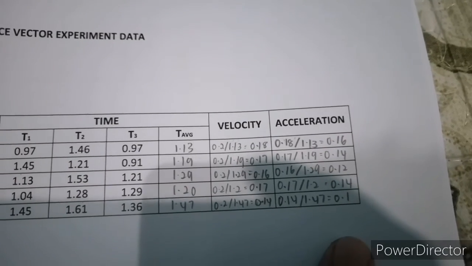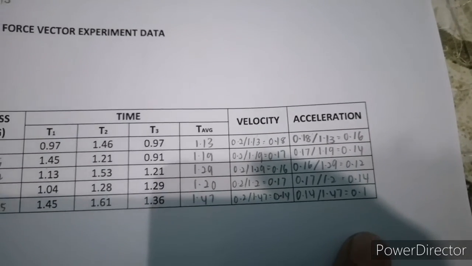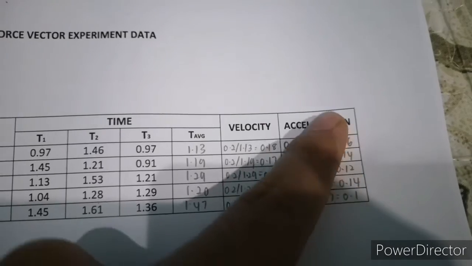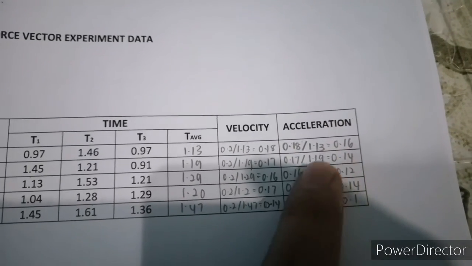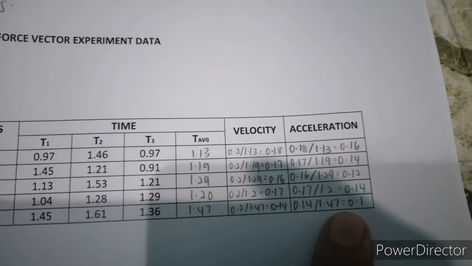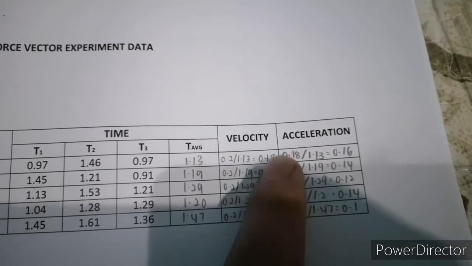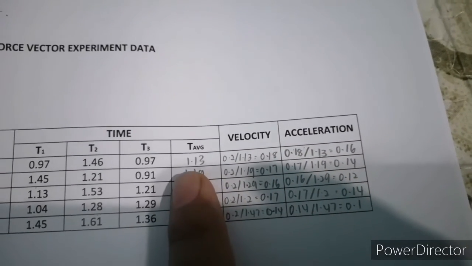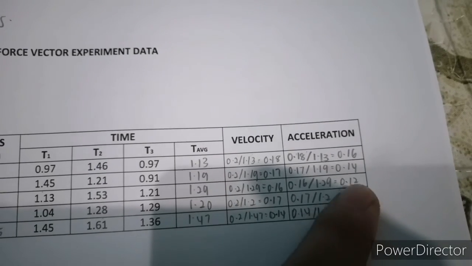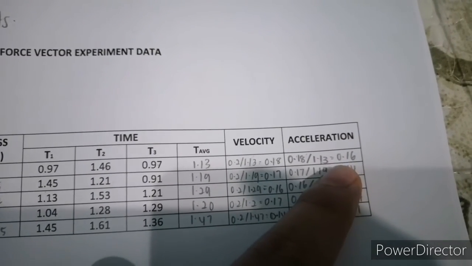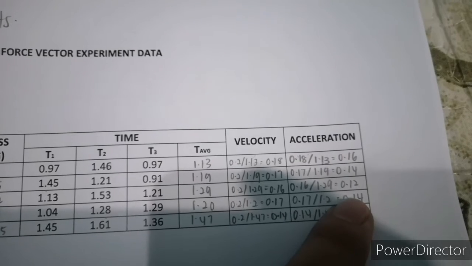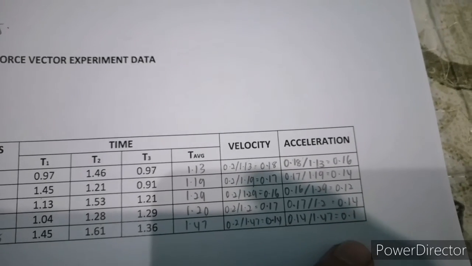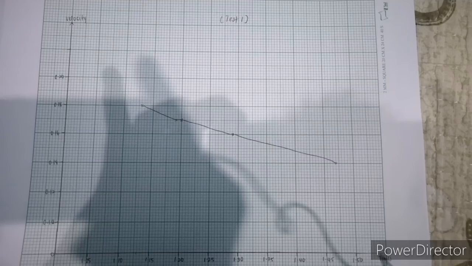Then the acceleration, this answer is blank too, so I write my answer, and the formula is the answer of velocity divided by the time. So this is the answer: 0.16, 0.14, 0.12, 0.14, and 0.1. After the test, I make one graph to show the result.